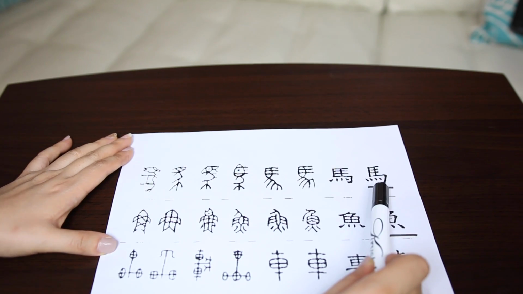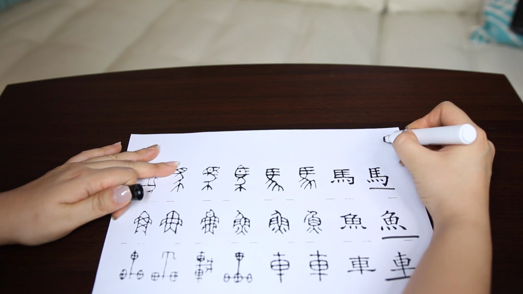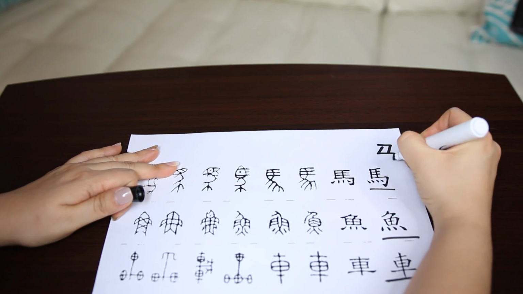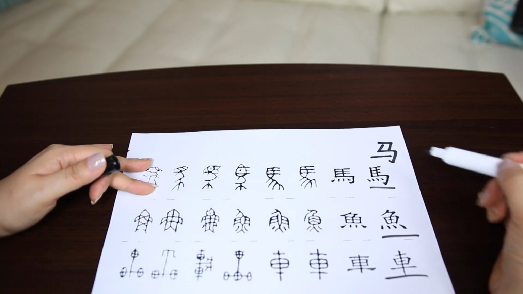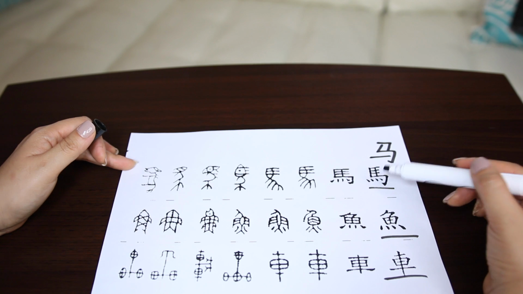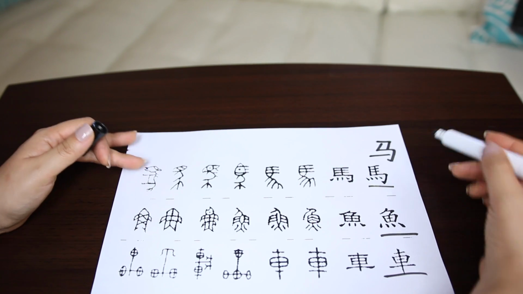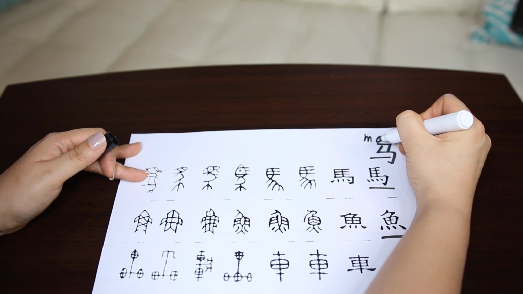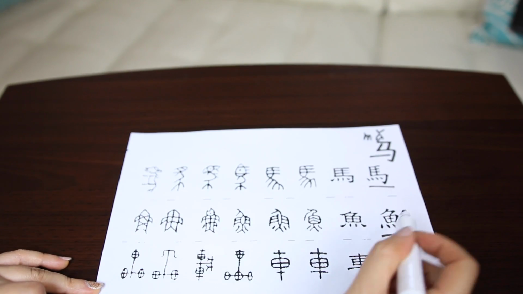We don't write in this way now. In the simplified version, we write like this. This is horse. You can tell, but in Hong Kong and Taiwan, as I mentioned before, they still write in this way. You can see a lot more strokes than this one. So horse is 马.